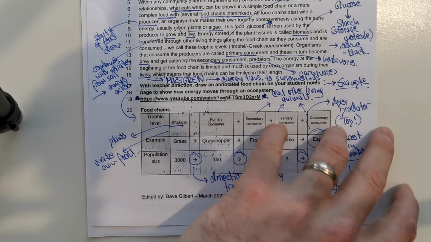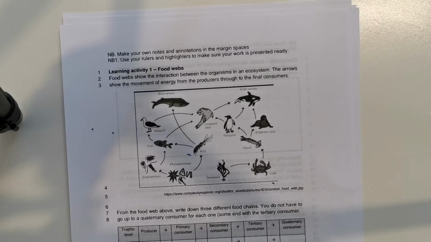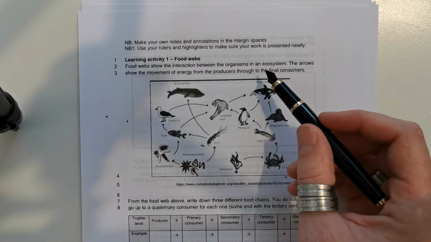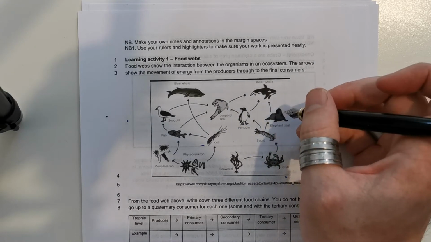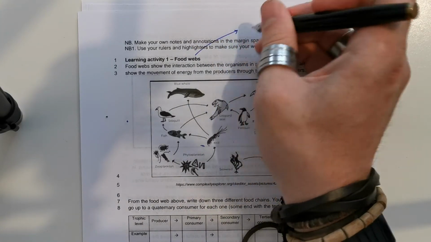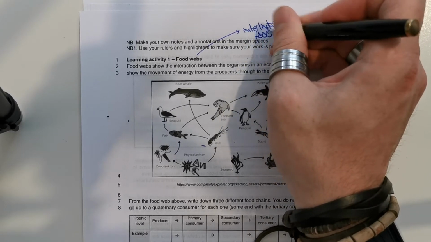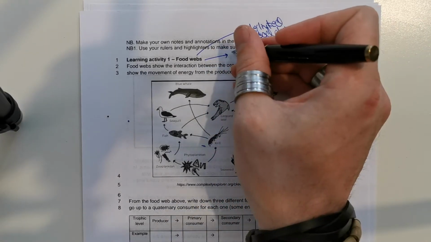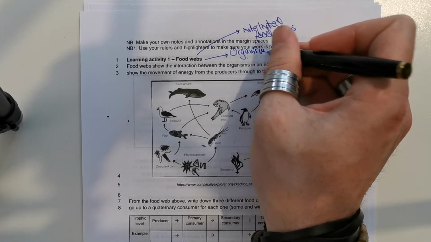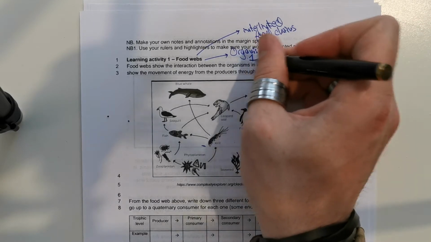Right. Should have unpaused the video by now, so we will now move on to our next stage, which is looking at food webs. Food webs show the interaction between organisms in an ecosystem. The arrows show the movement of energy from the producers through to the final consumers. Remember, food webs are simply interlinked food chains. The reason why these exist is because organisms have more than one food source.